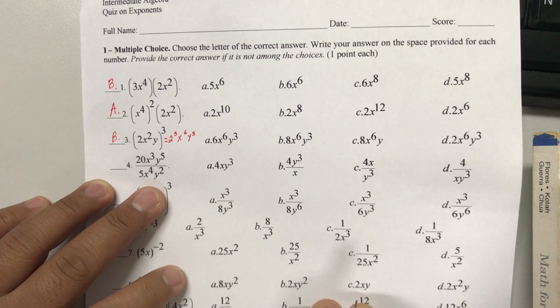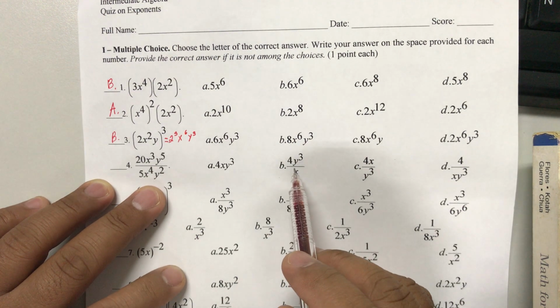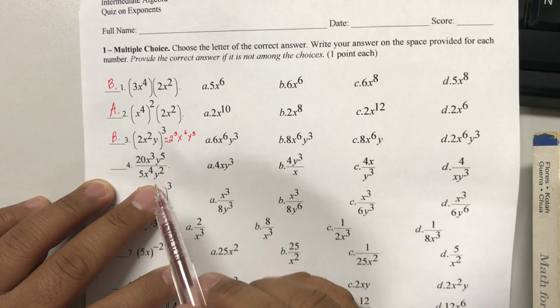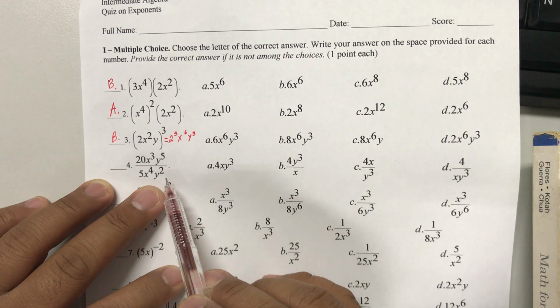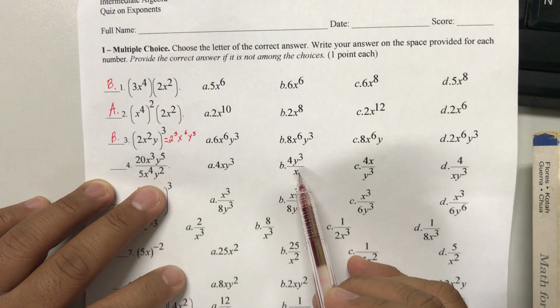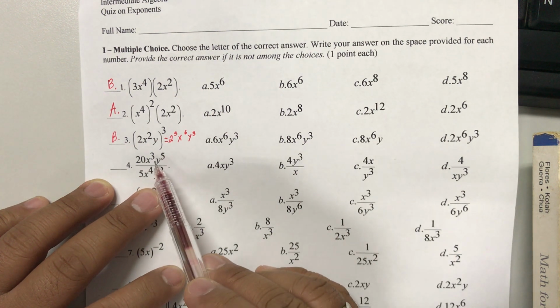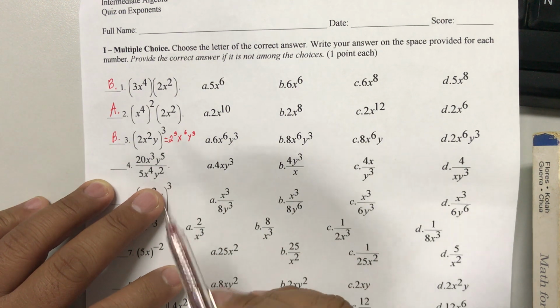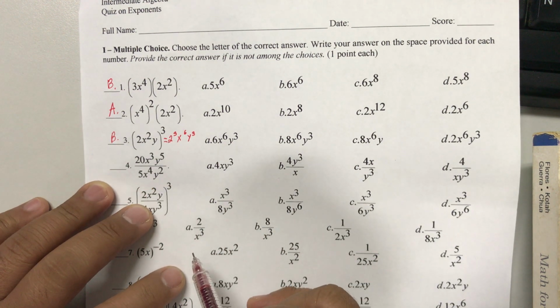Y cubed is obtained by dividing y to the power of 5 and y squared. So 3 as the exponent of y is obtained by subtracting the exponents 5 and 2. While the exponent of x, which is 1, is obtained by subtracting the exponents 4 and 3. So the correct answer should be letter B.